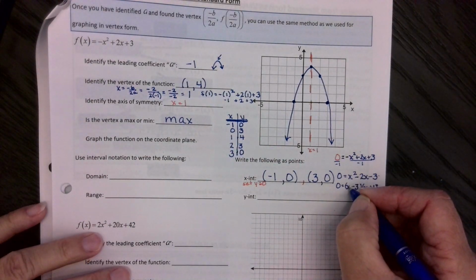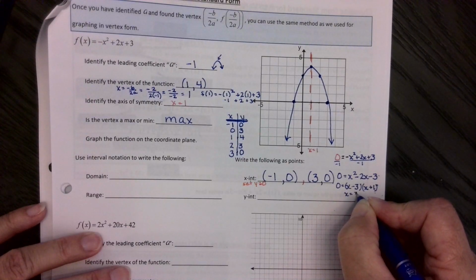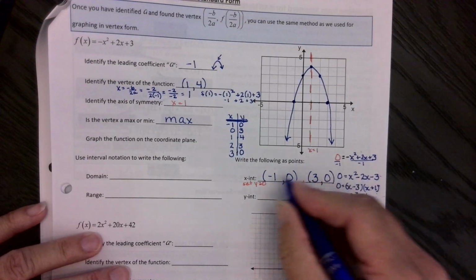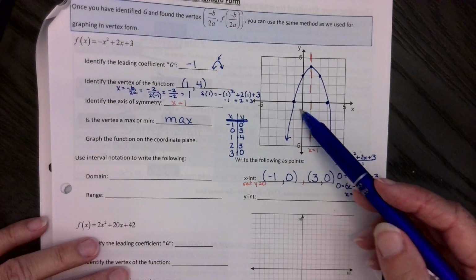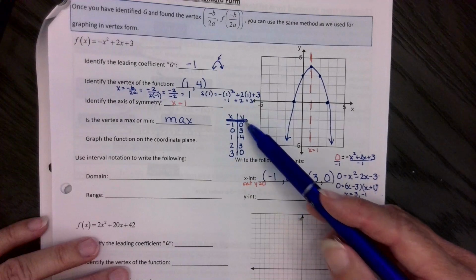So set both of these equal to 0. Here I'm going to end up with 3. That's where I got that one. Here it's going to be -1, and that's it. Now we didn't have to do it that way because we could see those points on the graph. We already did that.